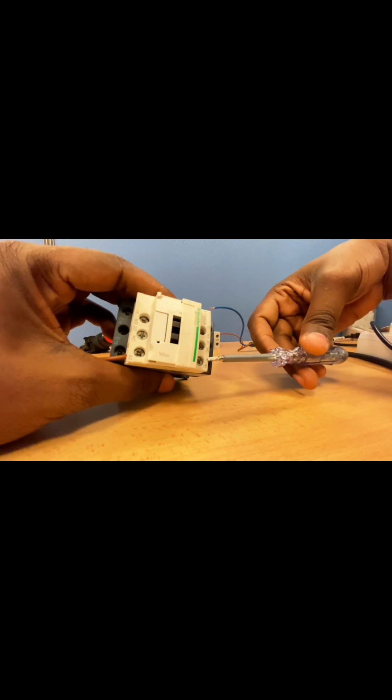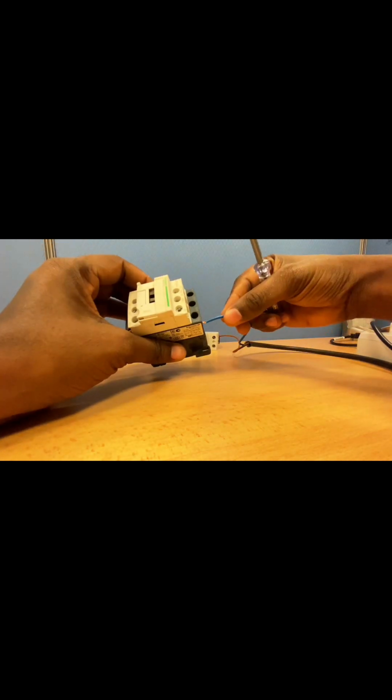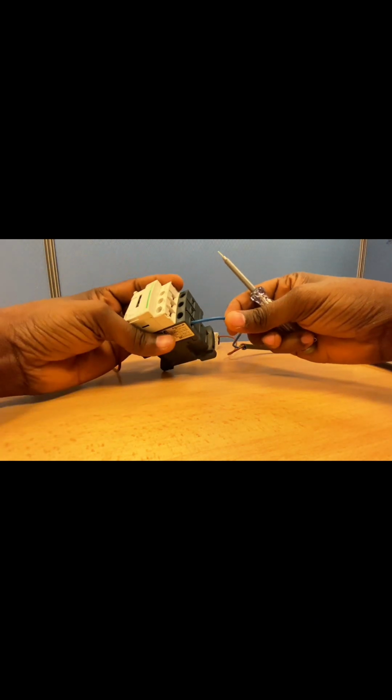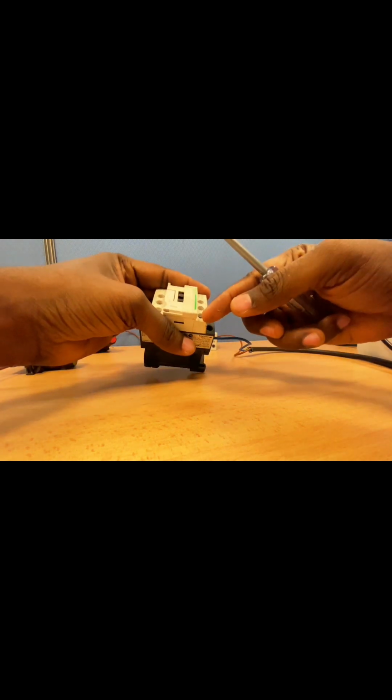You see our neutral is making a connection at the first pole of the contactor and then making a loop at the A2 terminal of the contactor. This is our neutral. So it is making a connection at P1 of our contactor, that is our first pole, and then making a loop at A2.